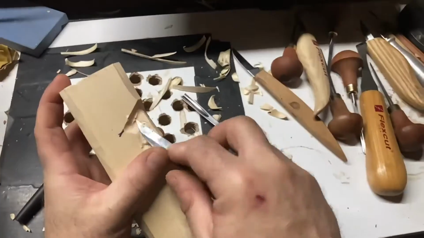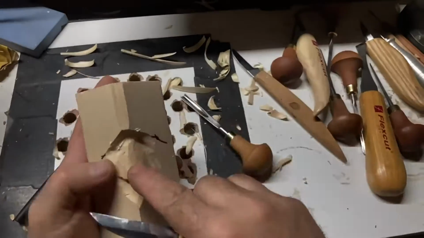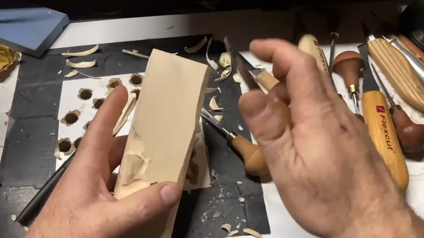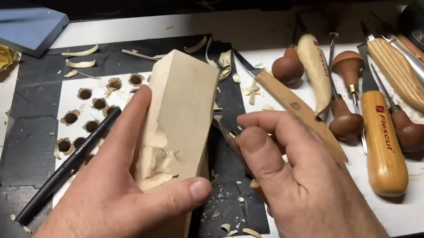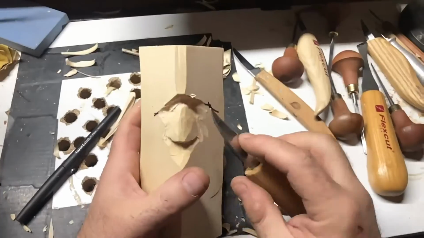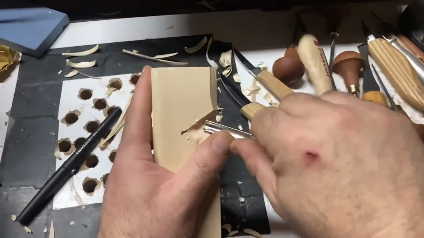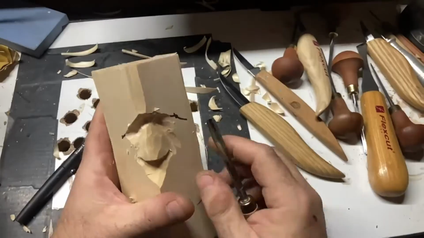Just trying to get a nice transition, because when we pop our nostrils in, we want it to be able to just flow right off into the face. Okay, so I'm just cleaning that up a little bit. All right, so now you should have something that pretty much looks like this. Got a little bit of a thing here.